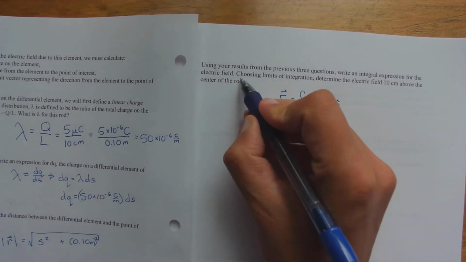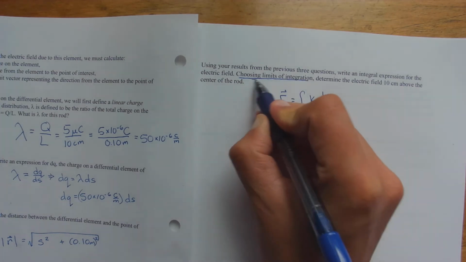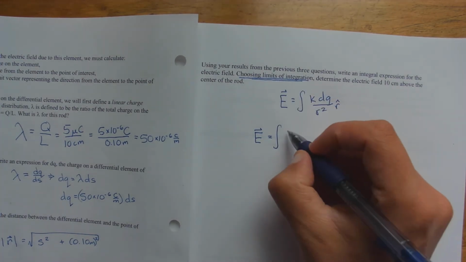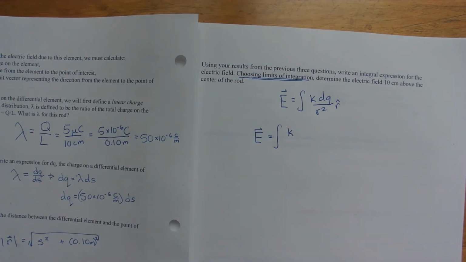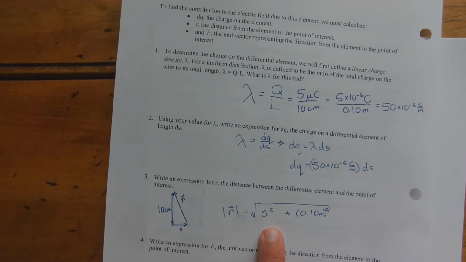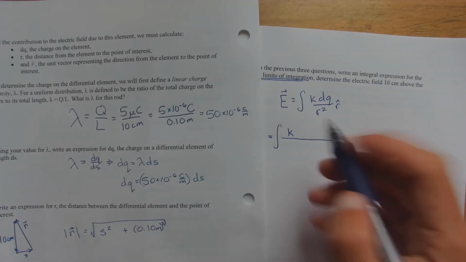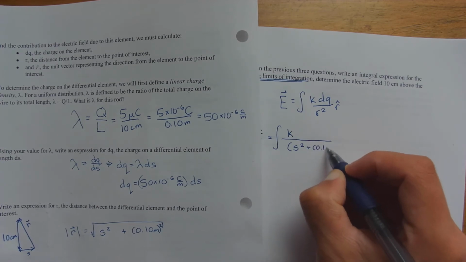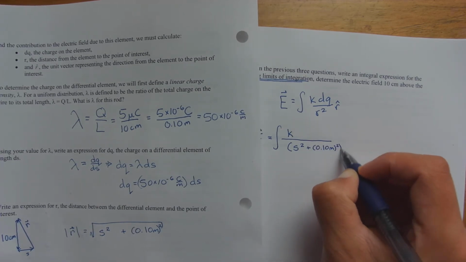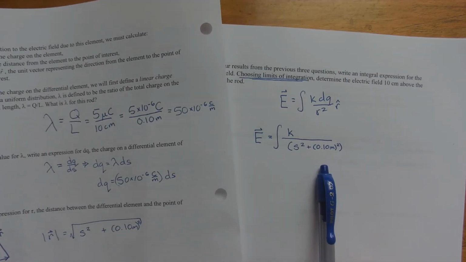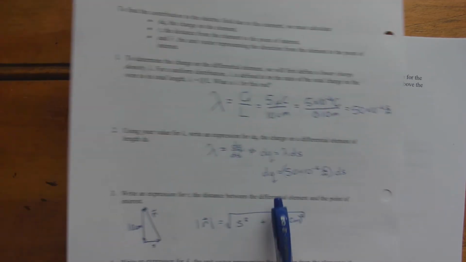I also need to remember to carefully choose the limits of integration, so I'm going to save that for the end. k is just a constant, and that can come outside of the integral. r squared would be this squared, so that would just be s squared plus 0.10 meters squared. It was the square root, but then I squared it, so now it's not the square root. And then dq is equal to this.